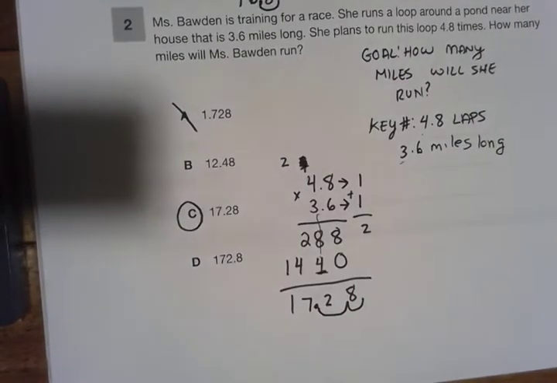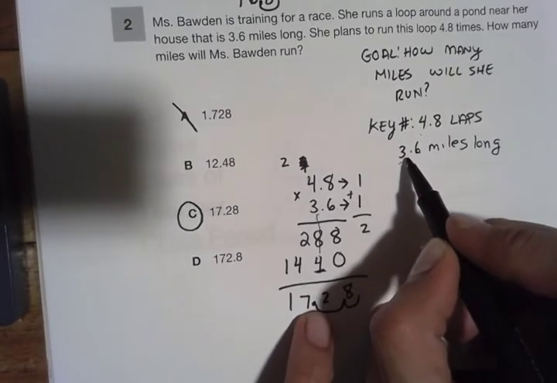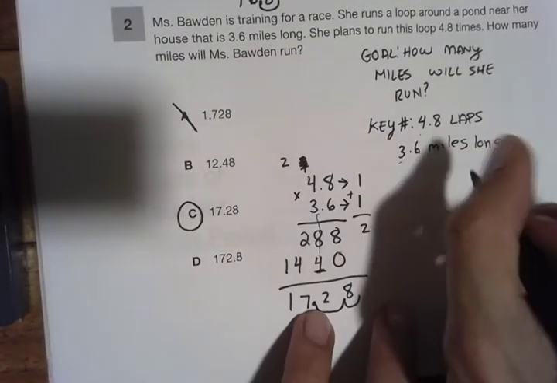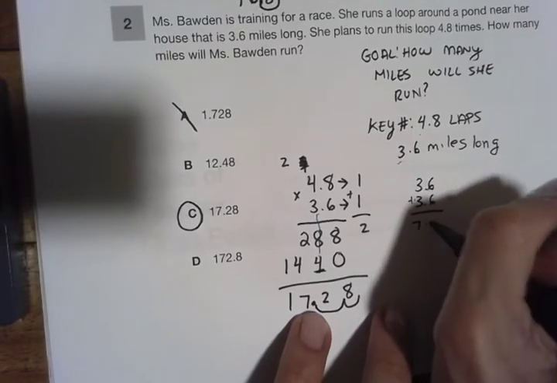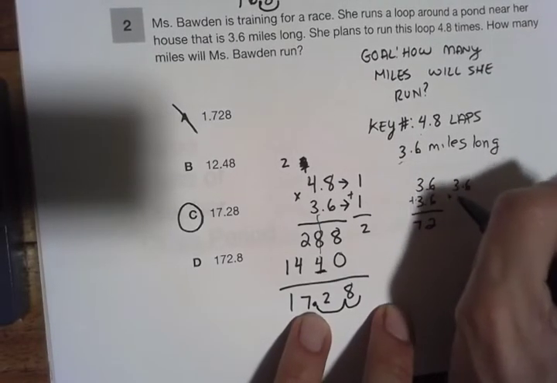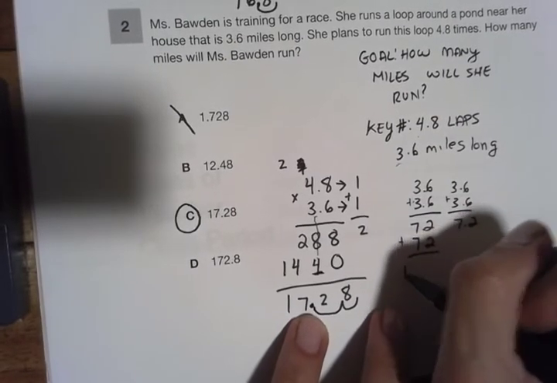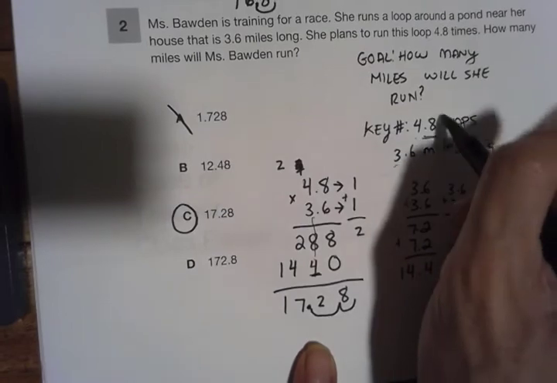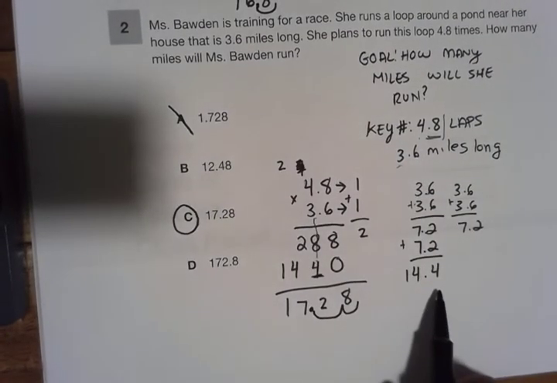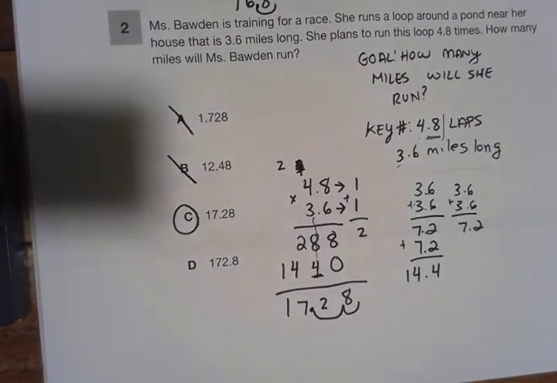But let's say you're not good with the multiplication of decimals. Let's see what happens if we add 3.6 just 4 times. 3.6 plus 3.6 equals 7.2. Then 7.2 plus 7.2 is 14.4. Now I really just need to add 0.8 laps more, but we're already at 14.4, letting us know that we could also eliminate B if we decided to go that angle as well.